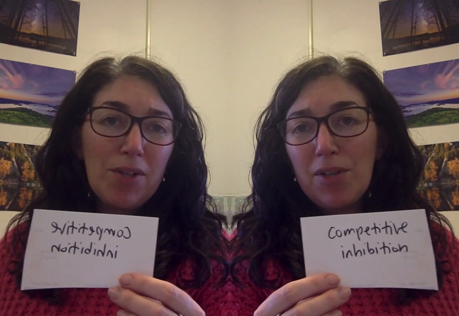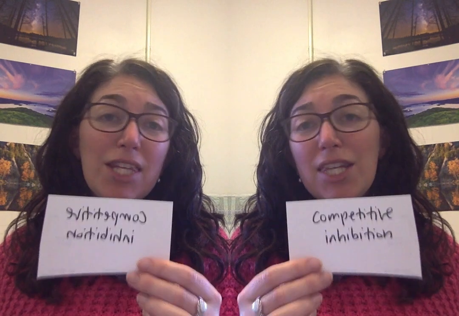So enzymes can also be inhibited. They can be turned off or inhibited. The two major types of inhibitors are competitive and non-competitive inhibitors. So competitive inhibition involves an inhibitor that looks a lot like the normal substrate for the enzyme, and it tricks the enzyme and it binds to the active site of the enzyme, and then the enzyme can't work or it can't bind its normal substrate, so it inhibits the process that way.